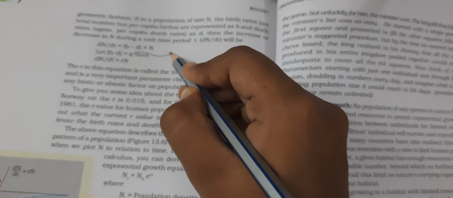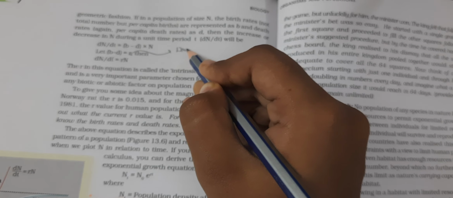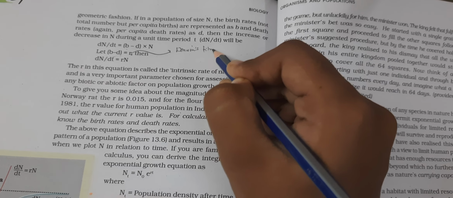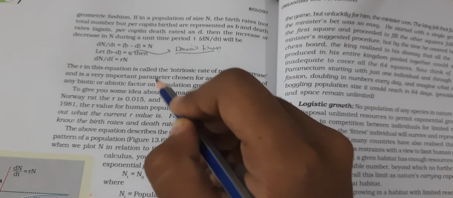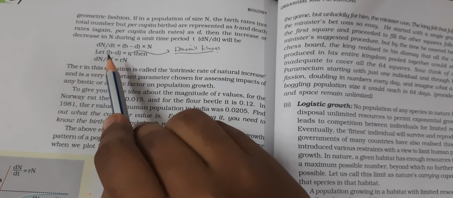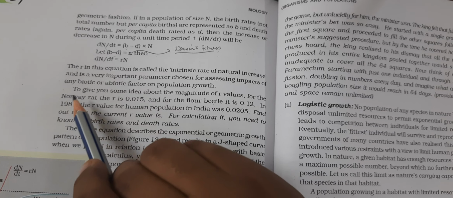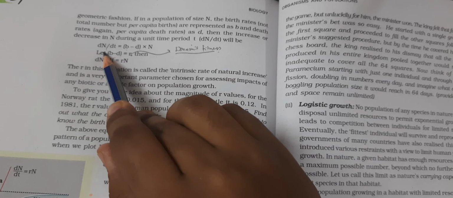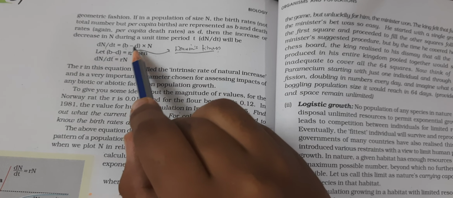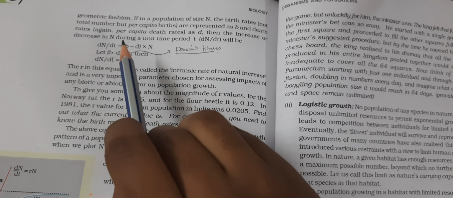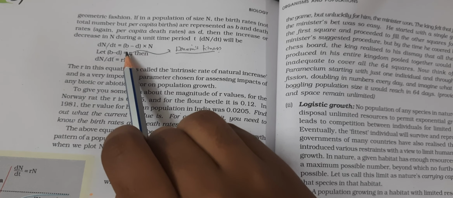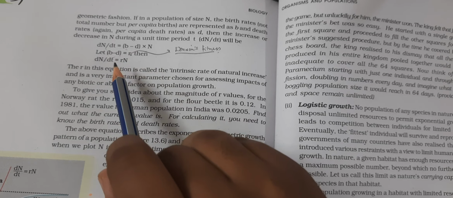What is r? Darwin's fitness, right? So the differentiation of the population density with respect to time is the population density into natality into the difference between natality and mortality.